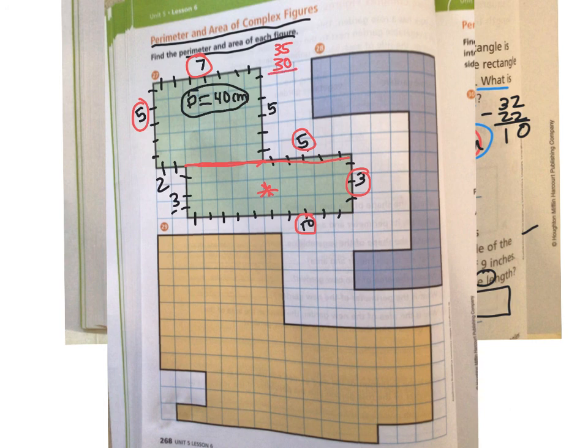Now I need to add those 2 shapes together to get my area. 5 plus 0 is 5. 3 plus 3 is 6. So my area of this whole green shape is 65 centimeters, and then we have to do our little squared. Okay, so that is the answer to both of those.